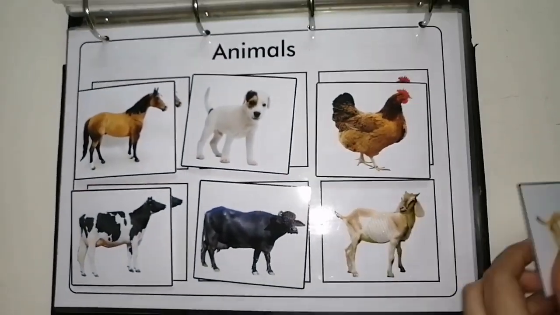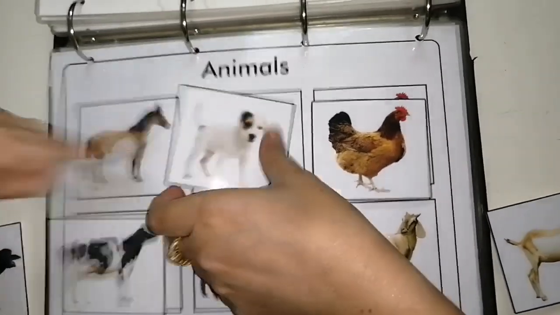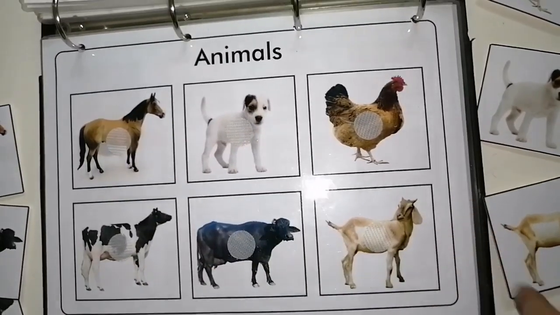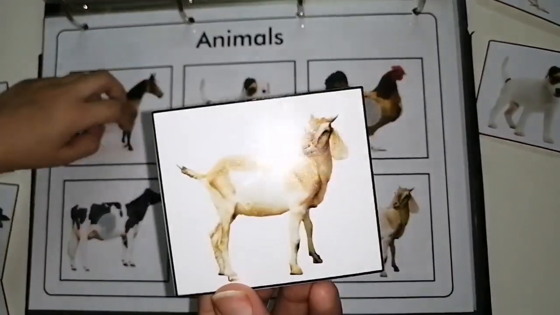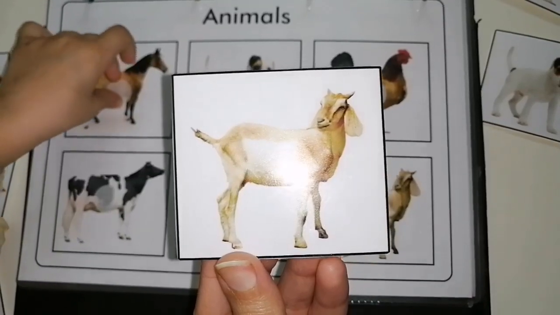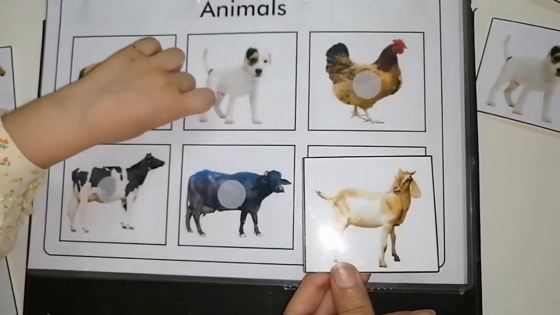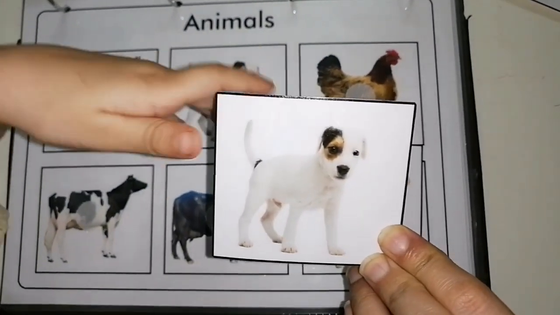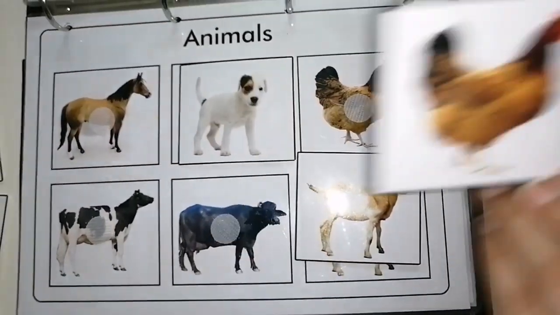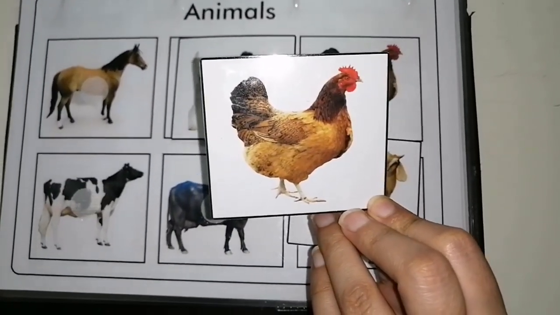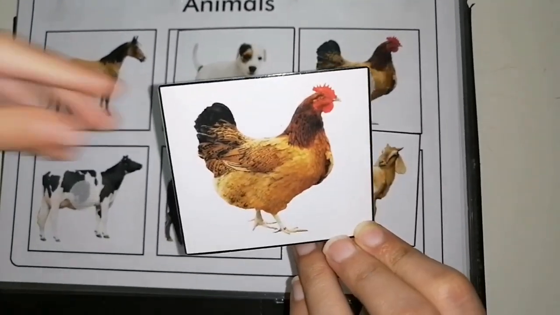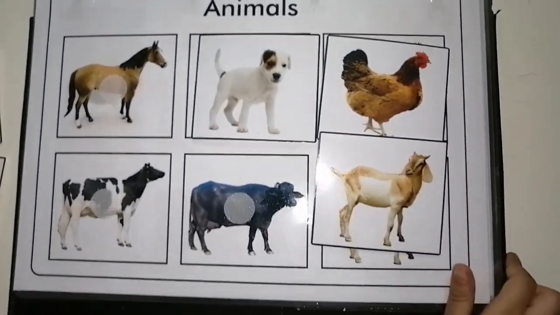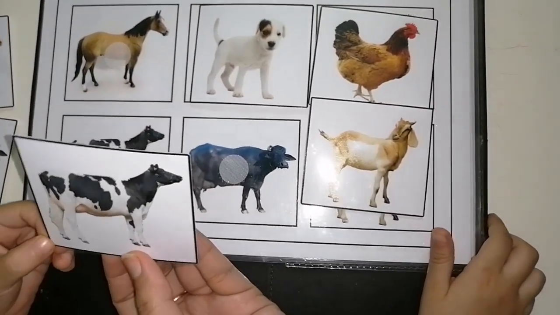What are these? Animals. Goat. Okay. What is the name of this animal? Dog. How does the dog go? Woo woo. Okay, what is this? Hen. How does the hen go? Woo woo woo. Okay. What is this? Cow. Good.